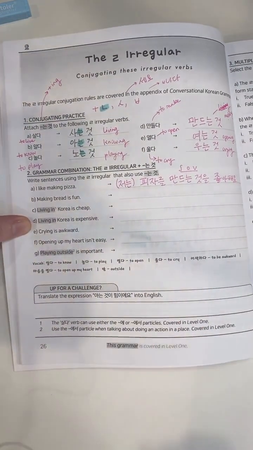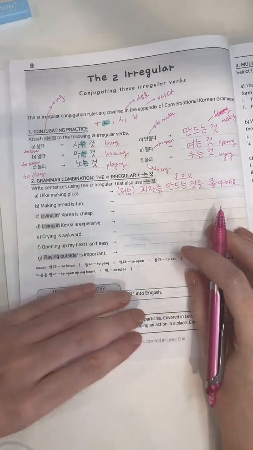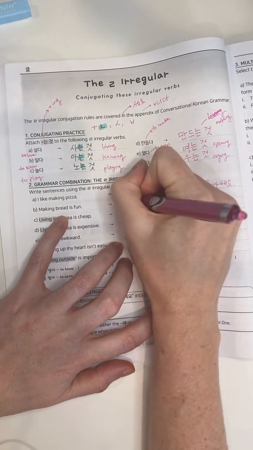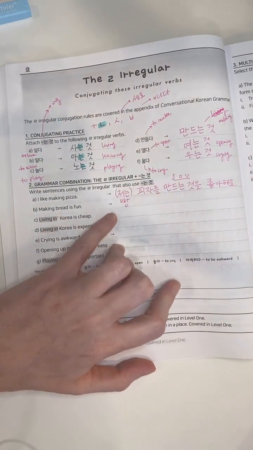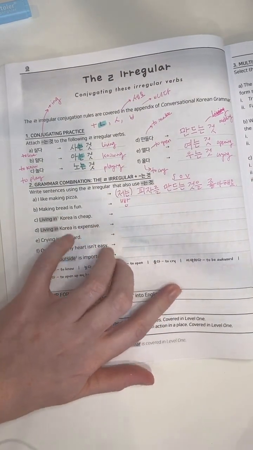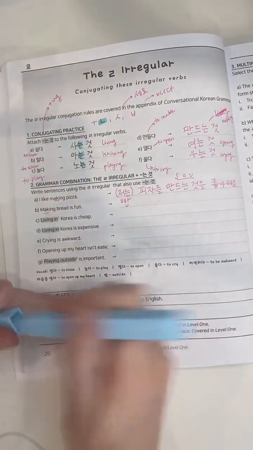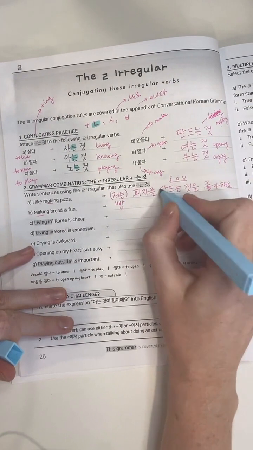B. Making bread is fun. Well, we need the word for bread, which is 빵. 빵 is bread, and then we're talking about making bread. So we're going to have our making verb again.